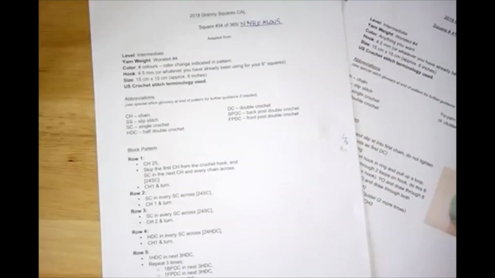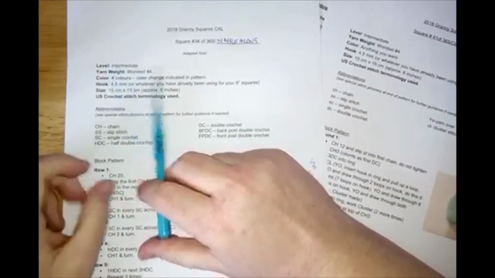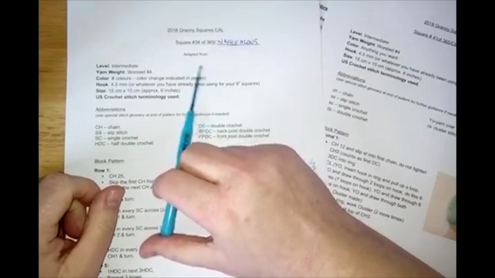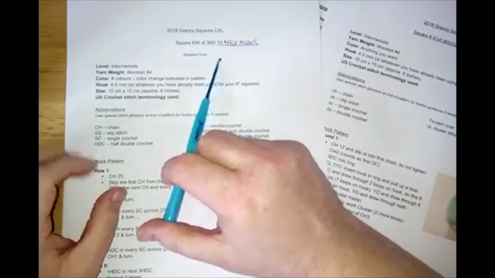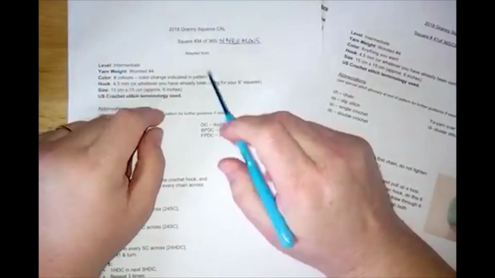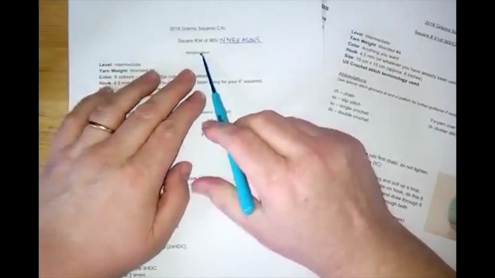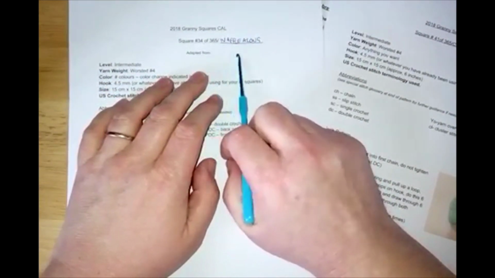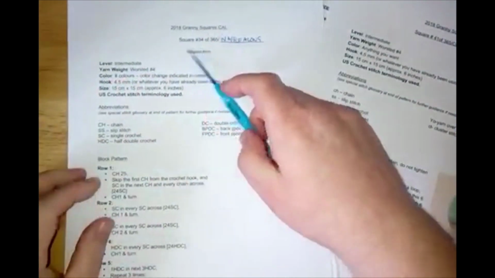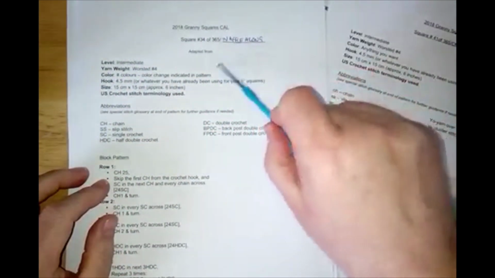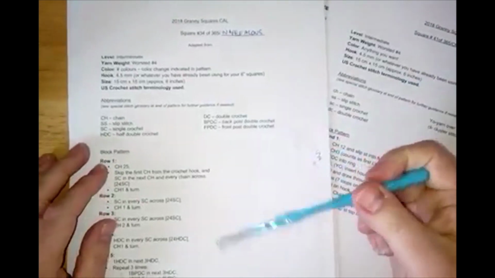So on the later patterns, we do have the basic information that we try and put on every pattern now, and that is if we've taken a pattern from somewhere, we usually will acknowledge where it's from. Now this, I think, was an early printout from our admin page, and it didn't have where it was adapted from, but this is on the more recent file that's in the group.